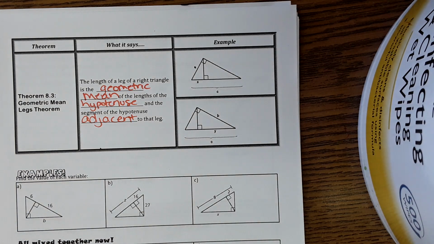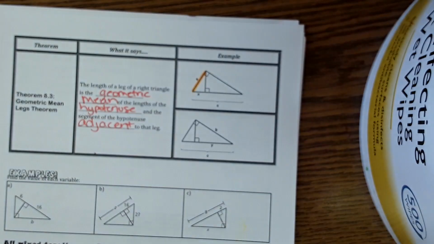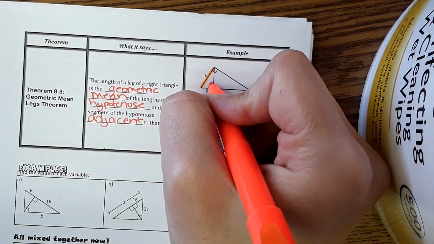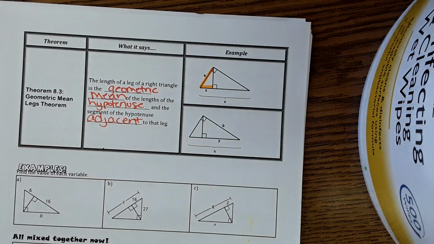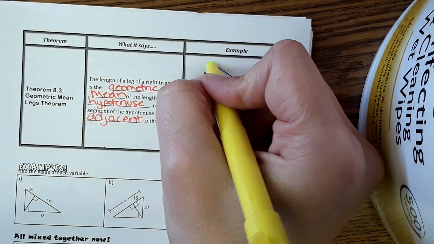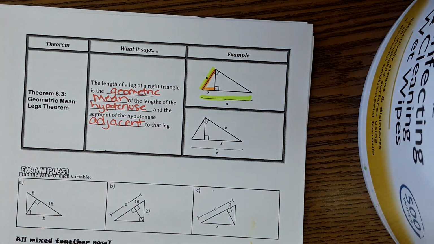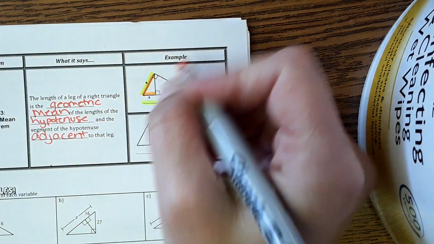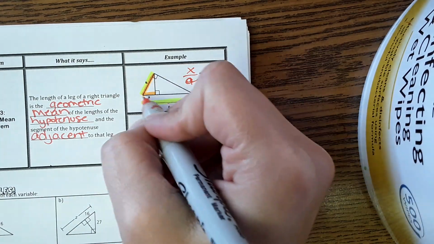Okay, so looking at the example over here, for this one we're going to focus on A. Where is it? Okay. So we're going to do short to the hypotenuse, or short to long on that triangle, and then short to long on the larger triangle. So x over A equals A over C.